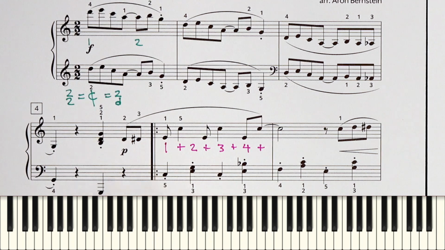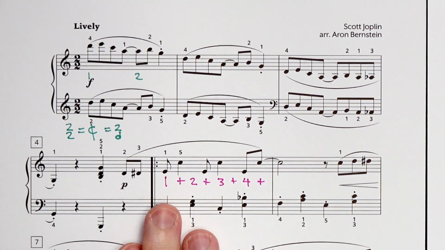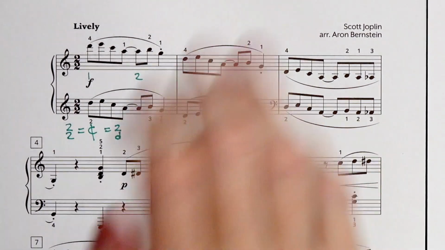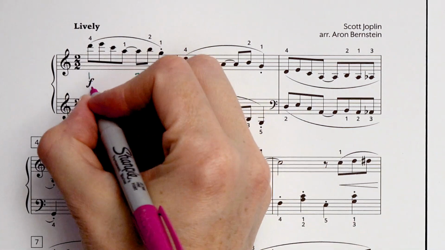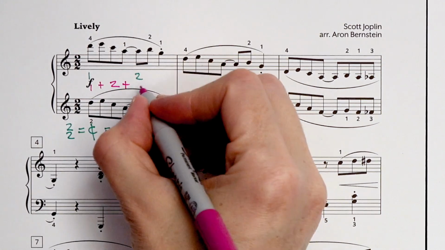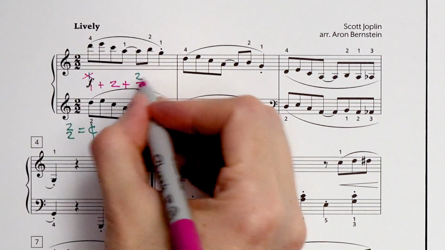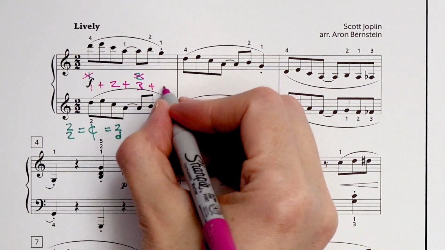Try to clap that rhythm with me while we count the beat. Clap with me. Ready, go. 1 and 2 and 3 and 4 and. Now, these rhythms are so important to get correct that I'd like you to pause the video and write in the counts, pretending you're in 4/4. So notice, eventually we'll feel like this is beat 2. But we're going to ignore that for now. Pretend we're in 4/4 while we're learning it.